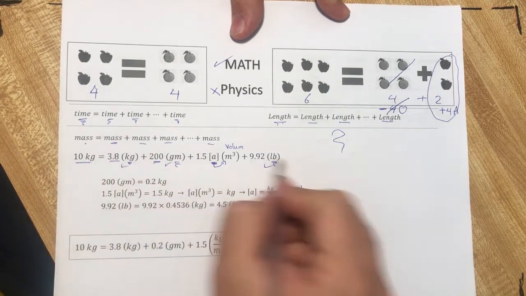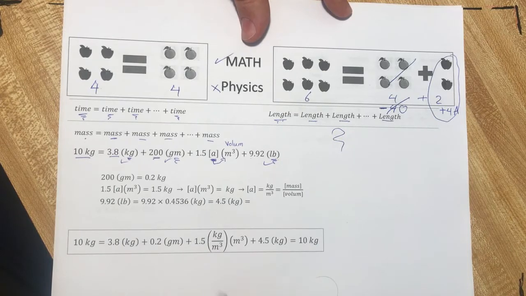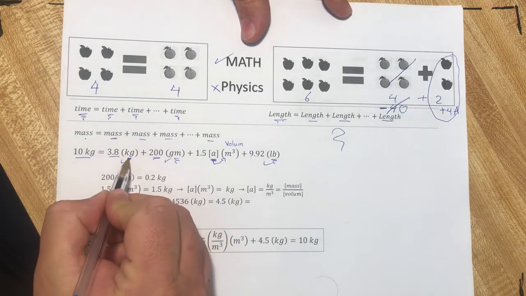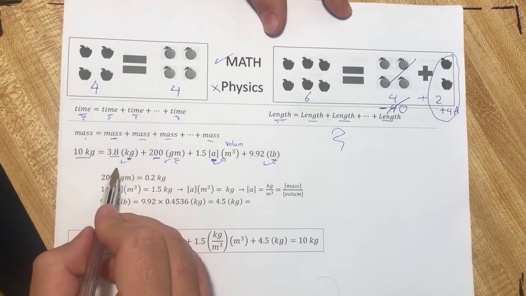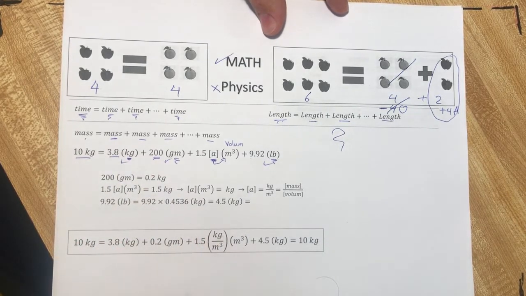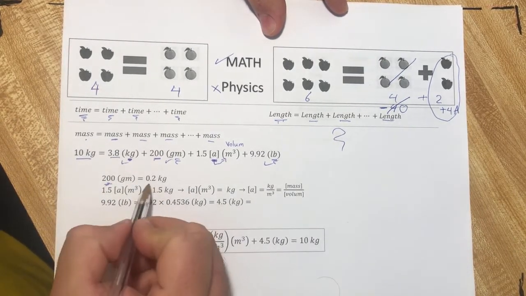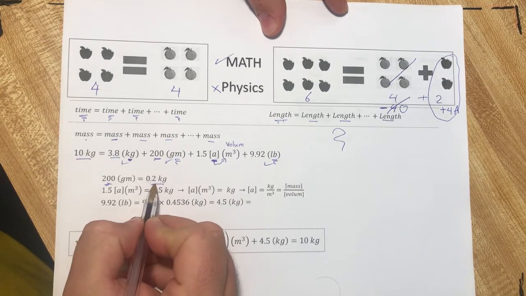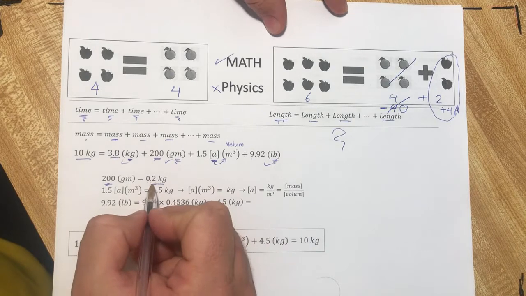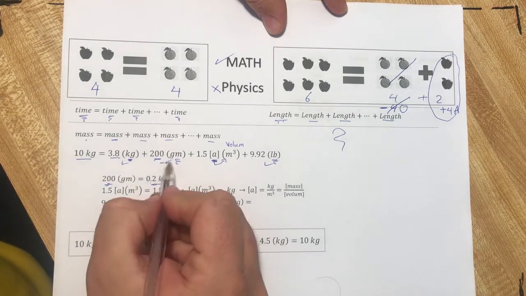Now I need all of these quantities to be in the same language, in the same unit, which is kilogram, and I also need them to be in the same quantity and dimension. 200 grams, I will exchange to be 0.2 kilograms. We will learn later how to convert units. This is the first term.